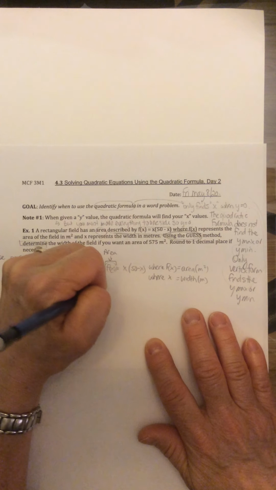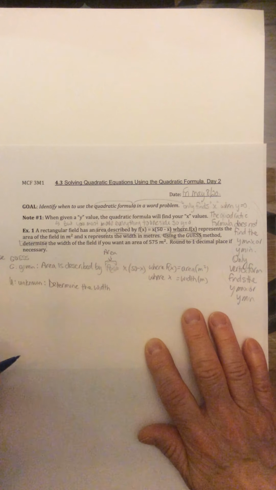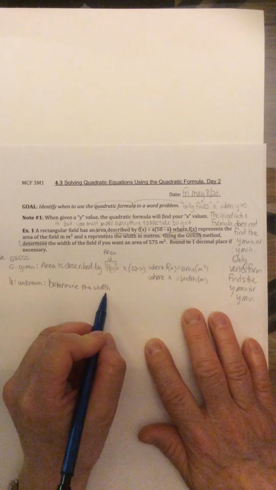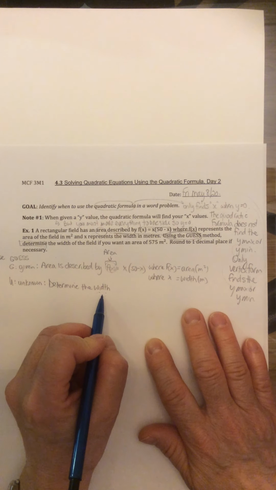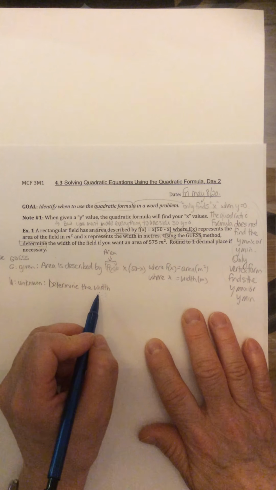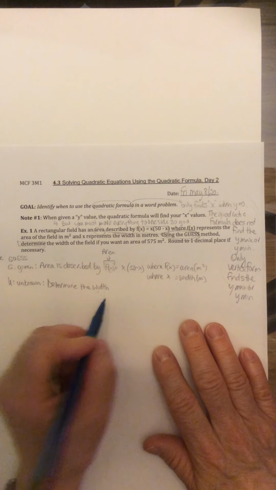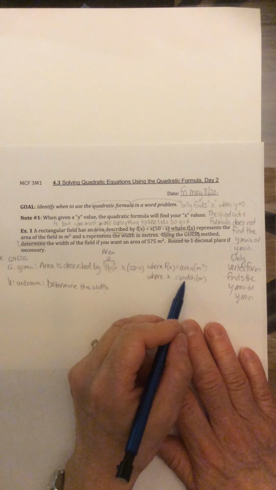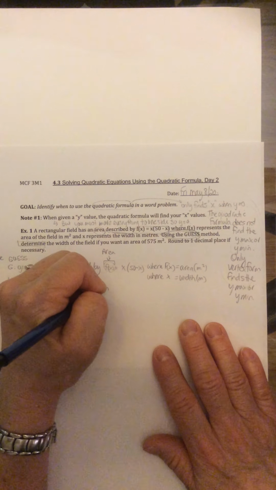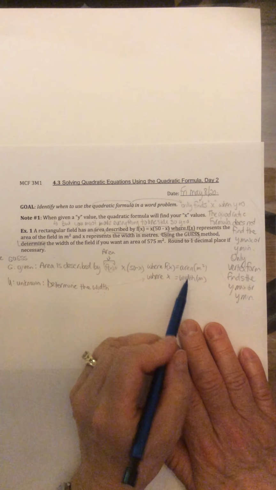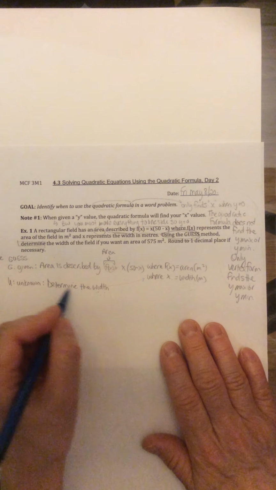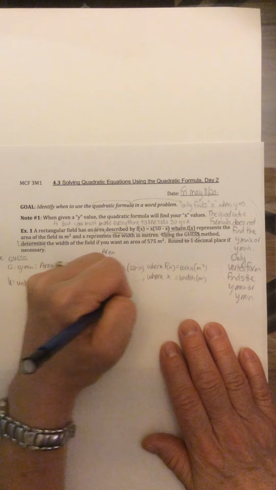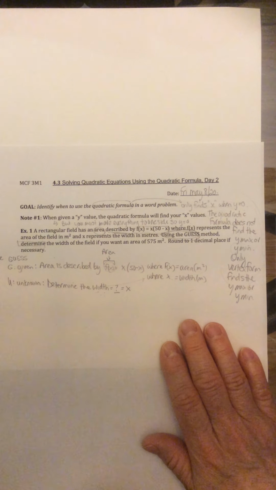If I want to know the width, what is it that I'm being asked to find? I need a variable because we're in math. It's not like looking at a picture. Width is representing x. So if I want to know what the width is, I want to know what x is.